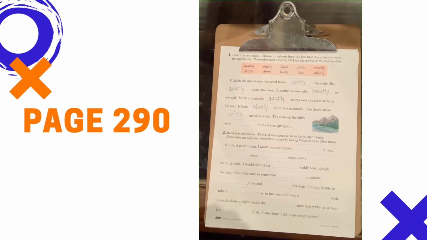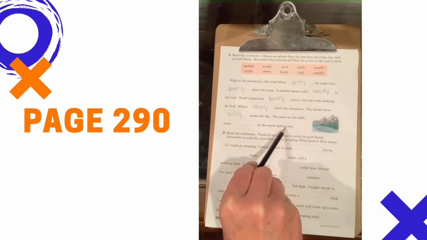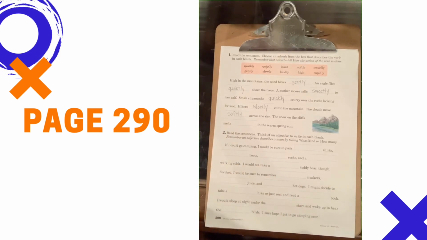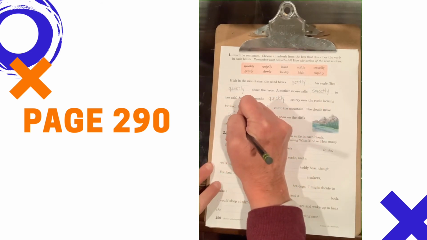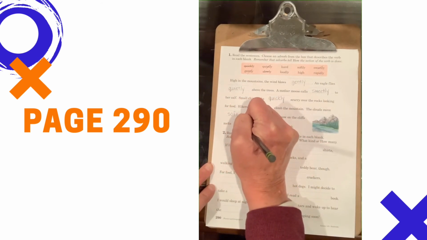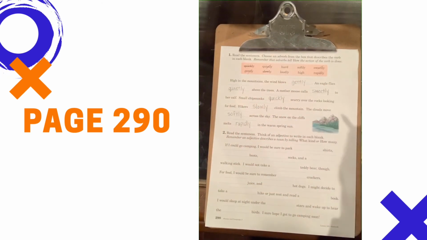The snow on the cliff melts blank in the warm spring sun. Well, if the sun is hitting the snow, do you think it's going to melt it quick or slow? Or loud? Not loud, right? So rapidly means quickly. So I'm going to go with rapidly. You might have chosen some other words, which you can probably move stuff around, but this is how I would fill it out.